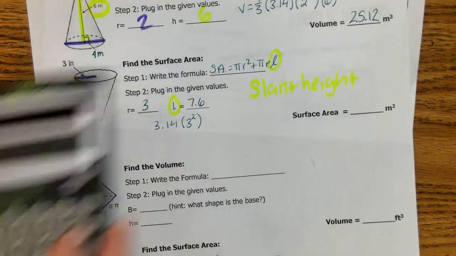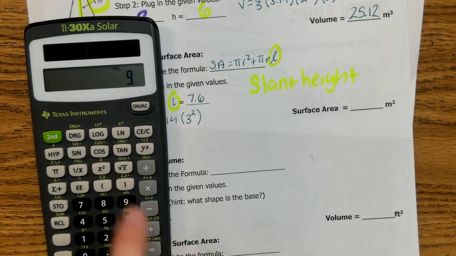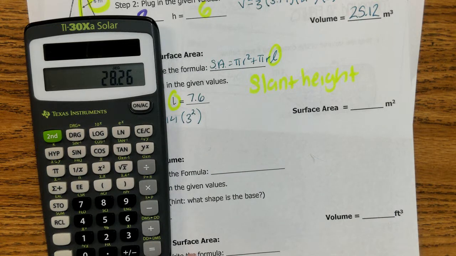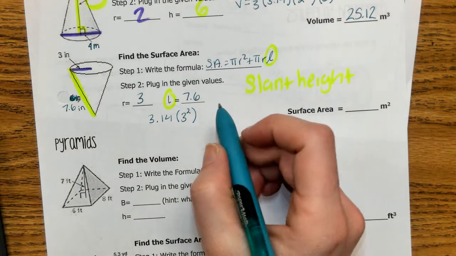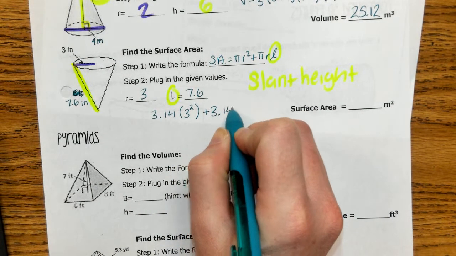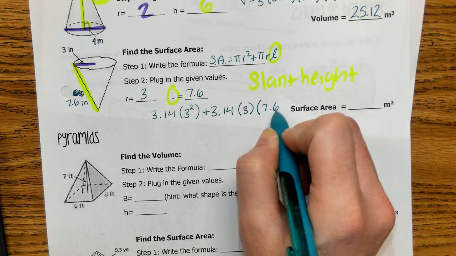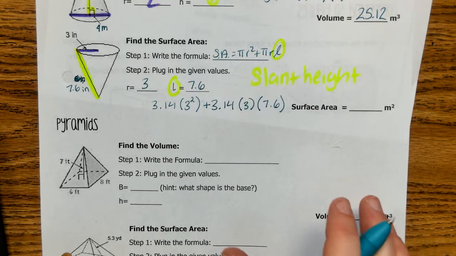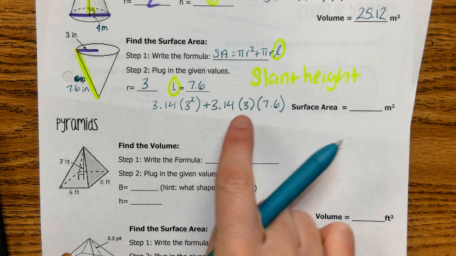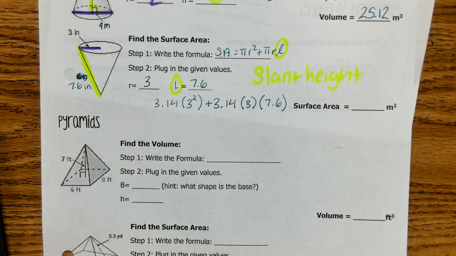You have to do squaring first, which is why you can just do 3.14 times 3 squared in your calculator, because your calculator finds that as 9 first and then does your multiplication. So 3.14 times 3 squared plus 3.14 times your radius again times your slant height. Pi r squared plus pi r L. L is the slant height, not the length.